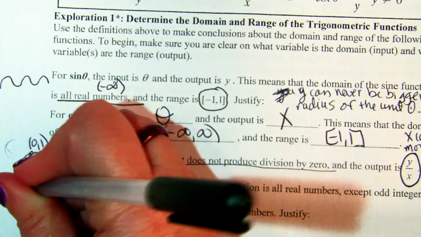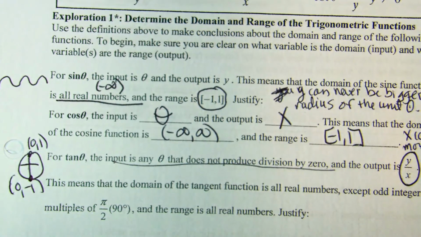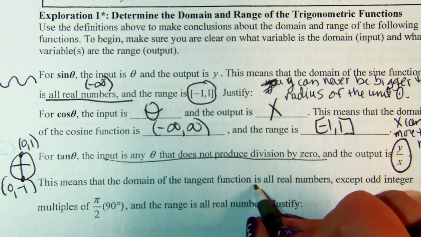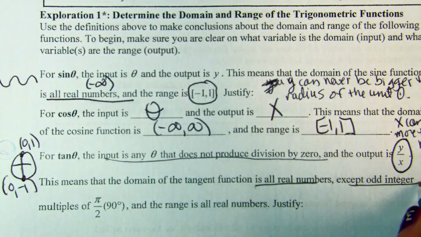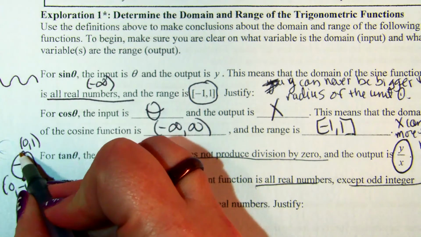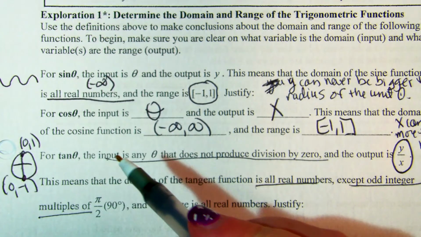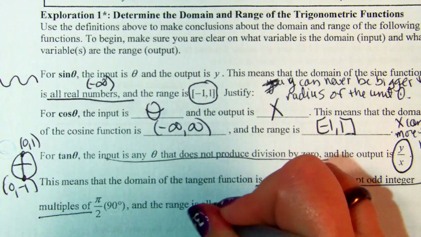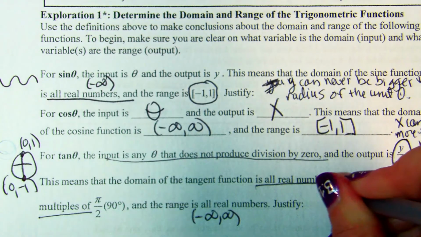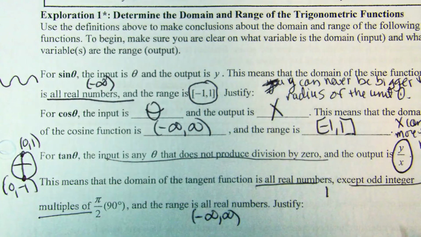Or right here, 0, -1, -1 over 0 would also be undefined. So the domain is all real numbers except odd integer multiples of 90 degrees, or pi over 2. The range is all real numbers, though you don't know what the graph looks like yet.